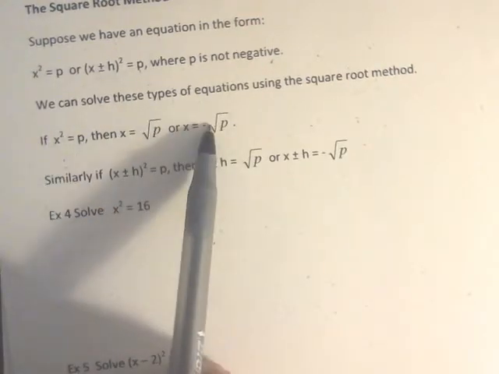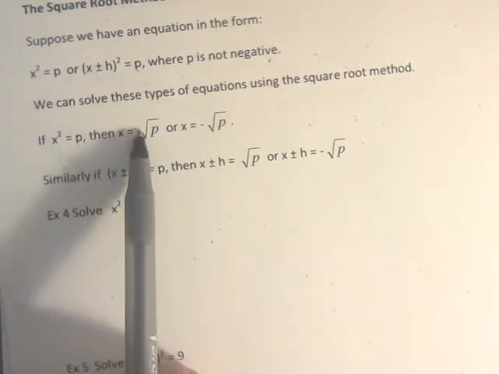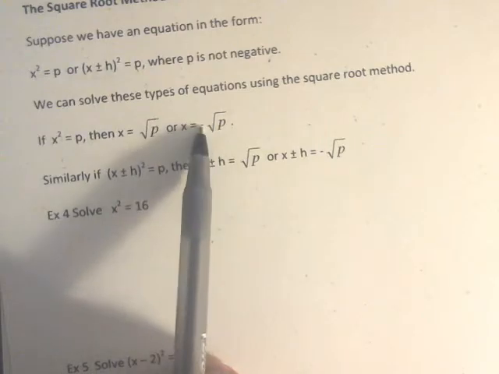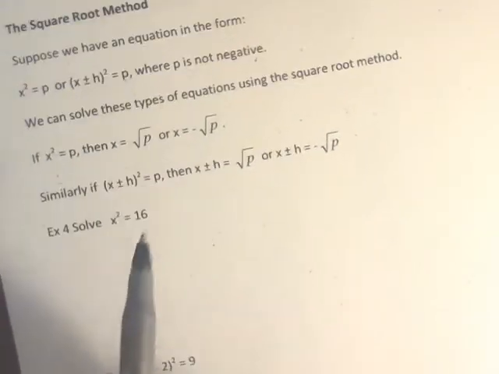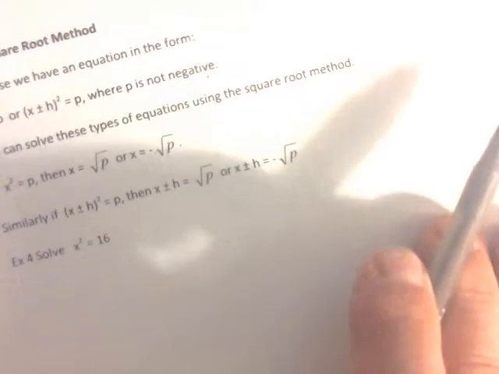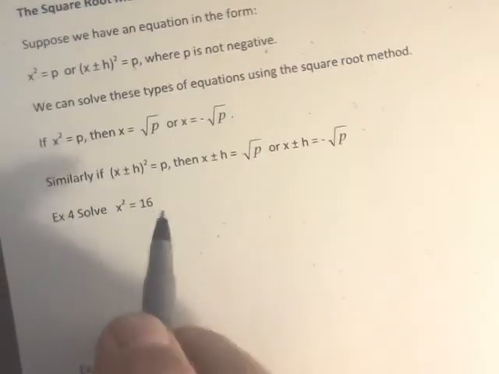We take the square root of both sides, giving the positive value of the square root and the negative value to get our two solutions.